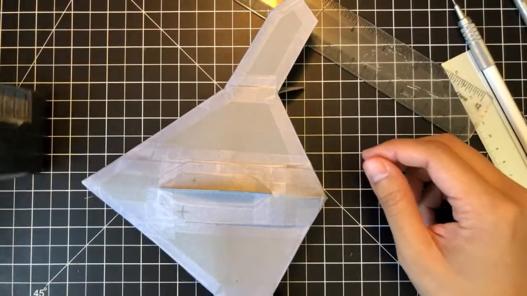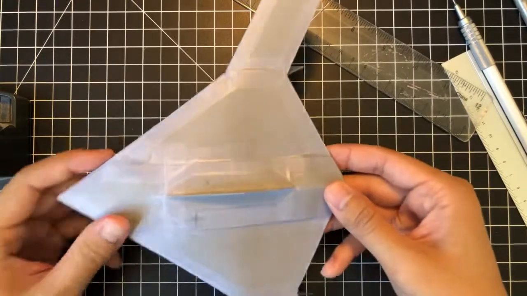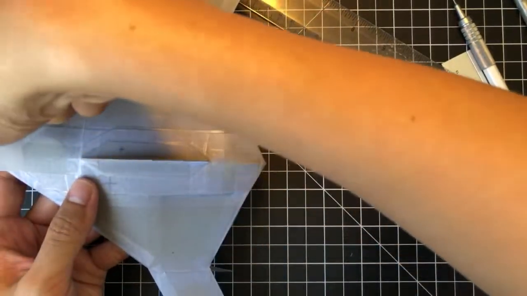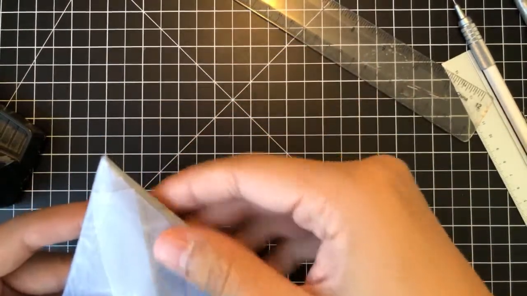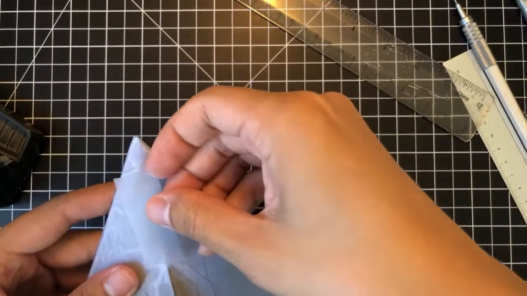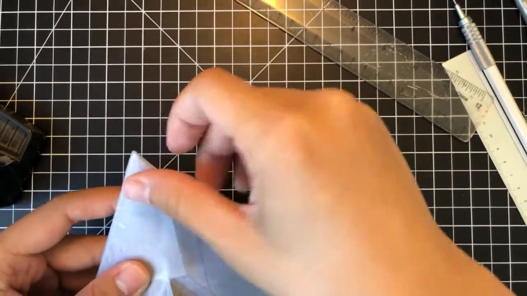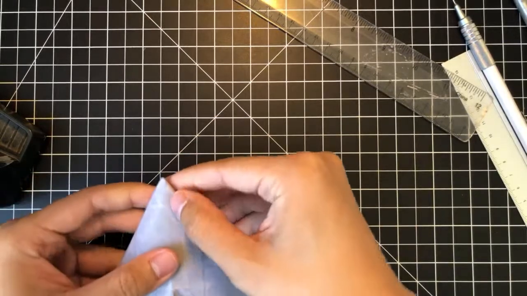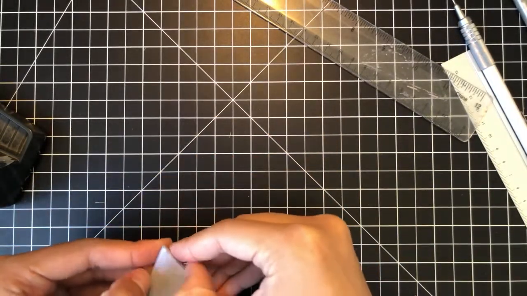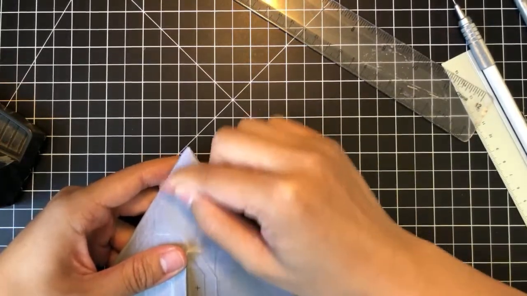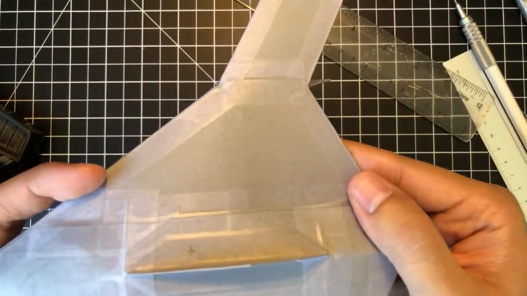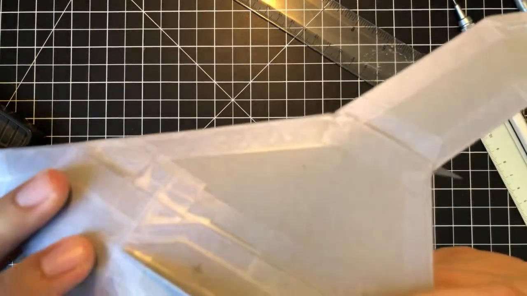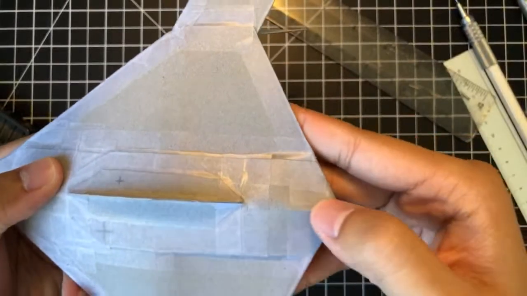Okay, I can start the underside here. Start from the center.